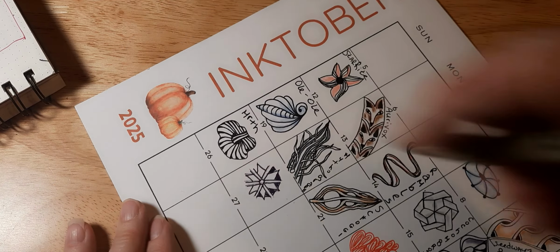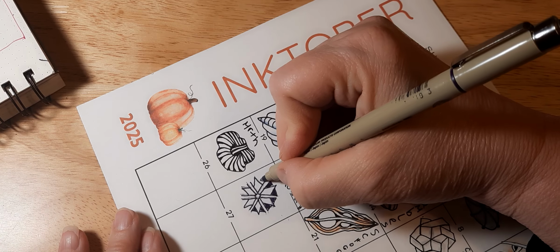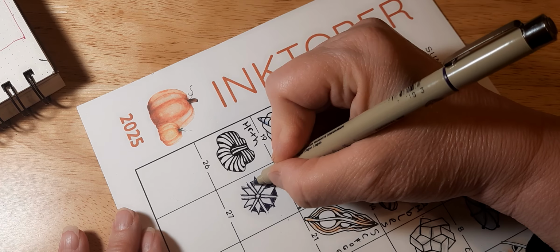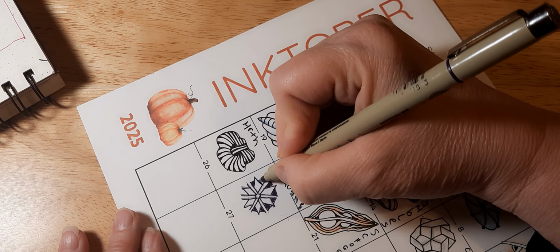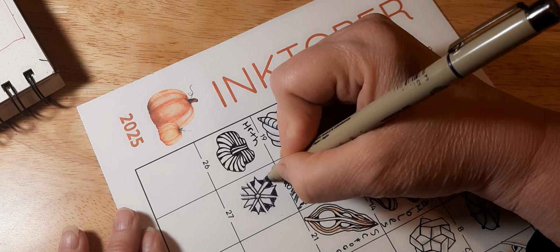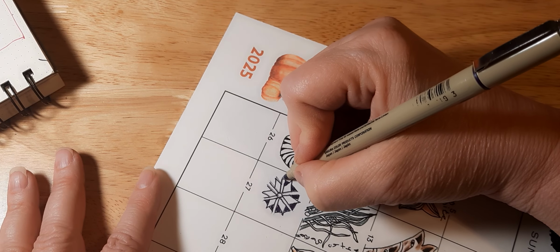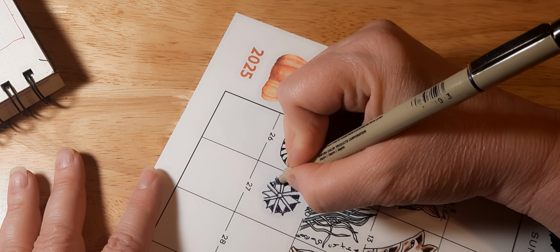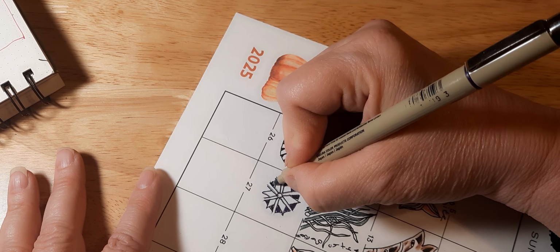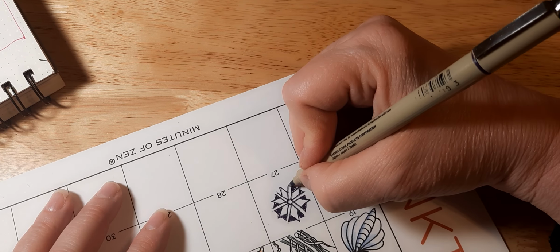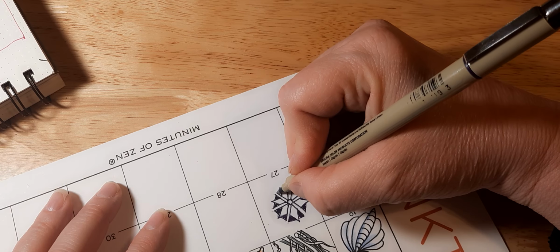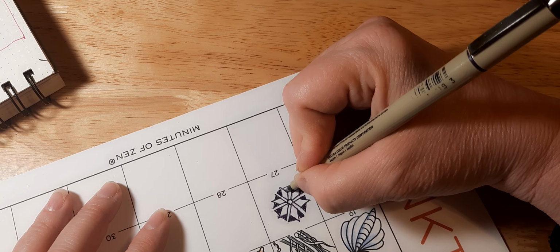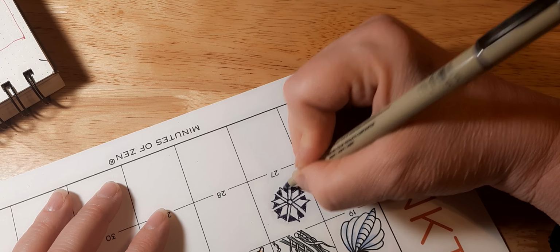So if you give this a try, let me know what you think of this particular Zentangle. I think drawing it in pencil first helps me anyway with this particular one.